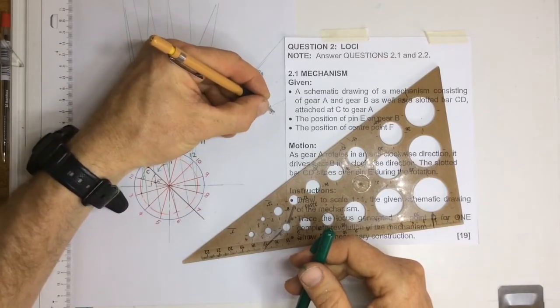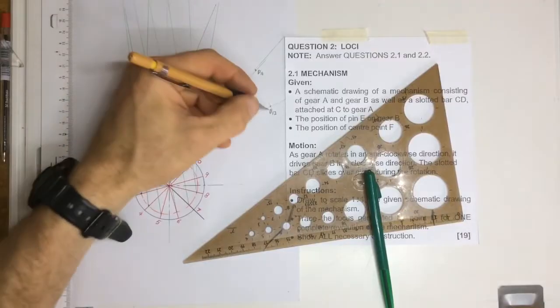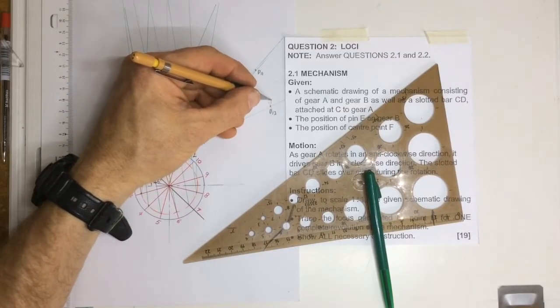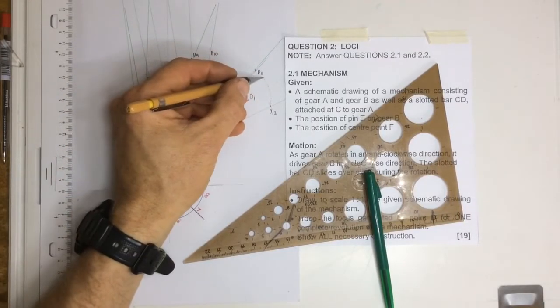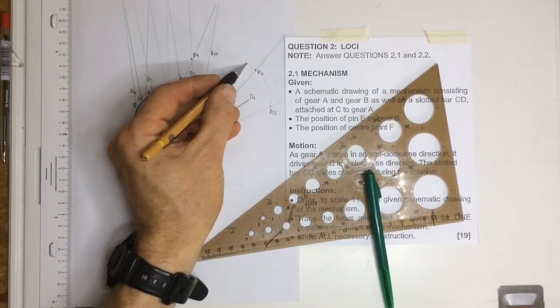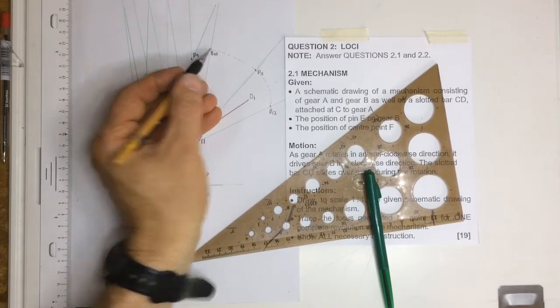Once I've got that, I'm now going to draw in my arcs. So I've got an arc which is going to go all the way through all of these points, just dot to dot.